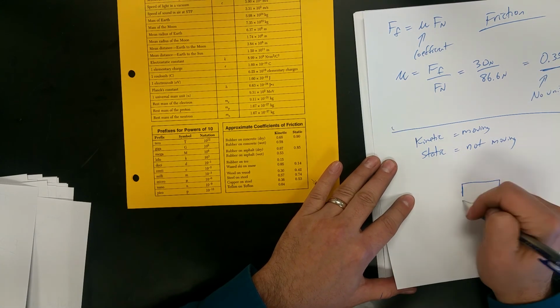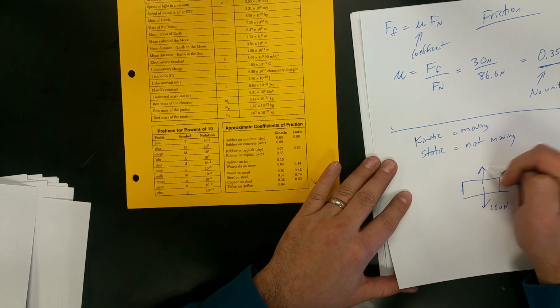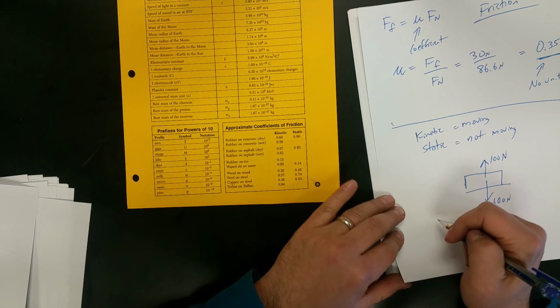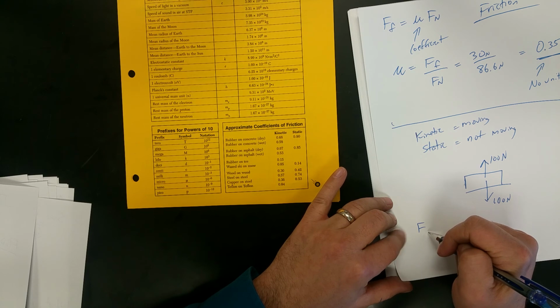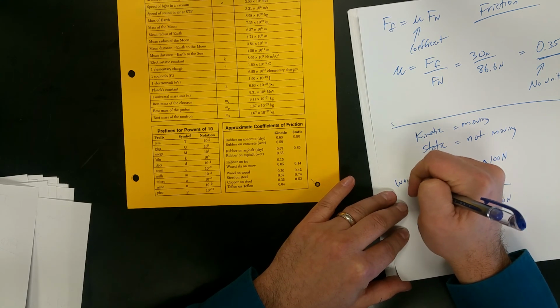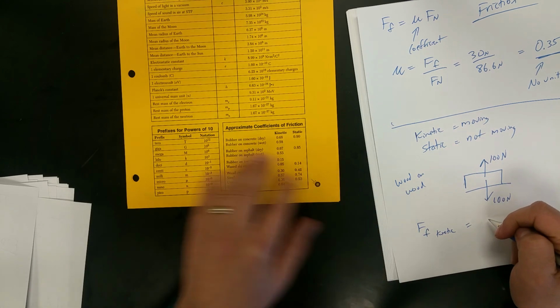So let's say you have a box. Maybe you have 100 newtons down. Maybe you have 100 newtons as your normal force. So what is your force of friction kinetic? And we'll say it's wood on wood. Well, look at this.